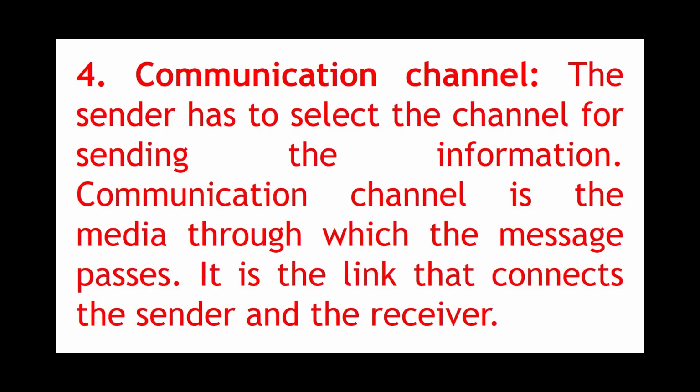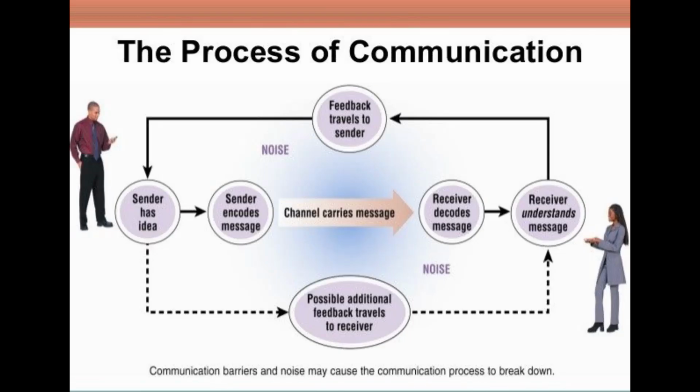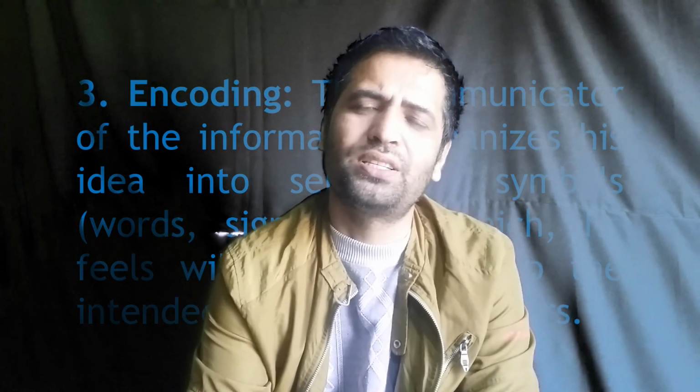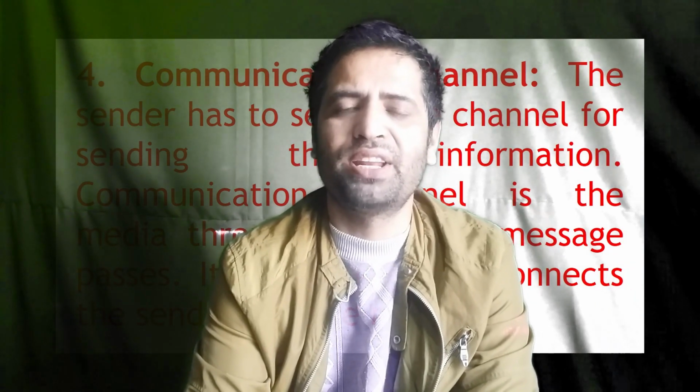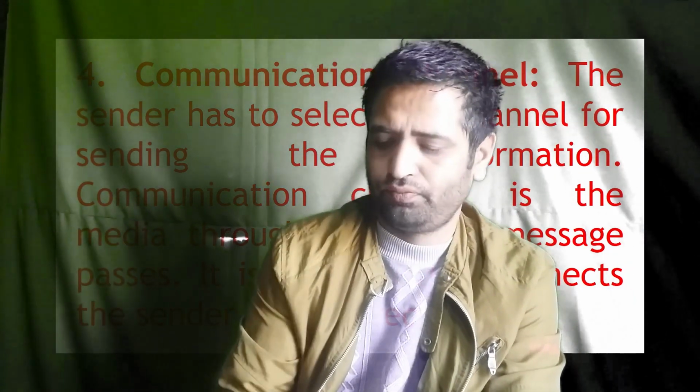Communication channel. The sender has to select the channel for sending the information. The communication channel is the medium through which the message passes. It is the link that connects sender and receiver. So the channel is the path. To make our communication effective, we should select the appropriate channel. A channel may be face-to-face, radio, TV, cell phone, and whatever. These are the very important things that we need to go through.